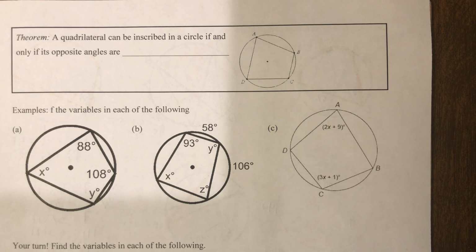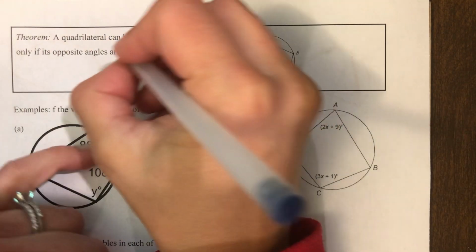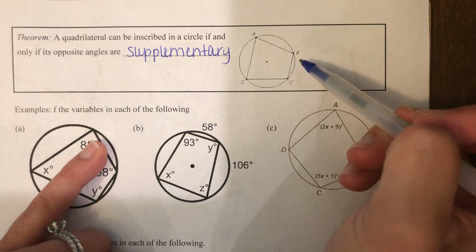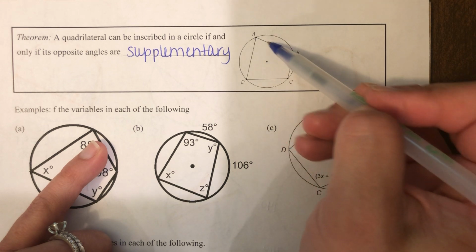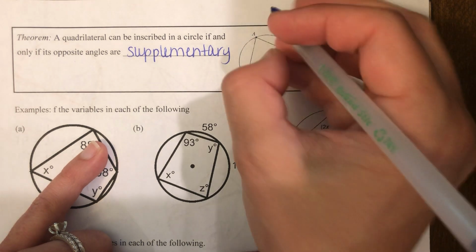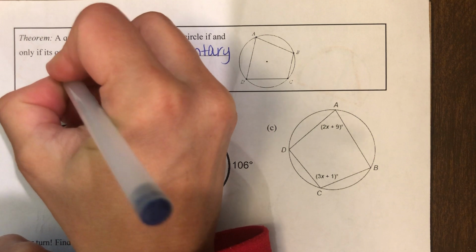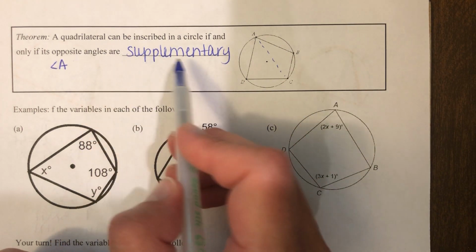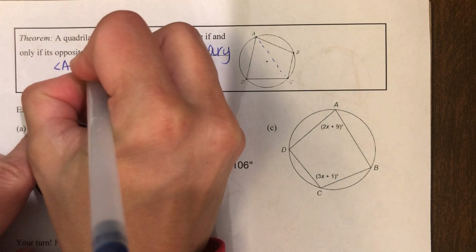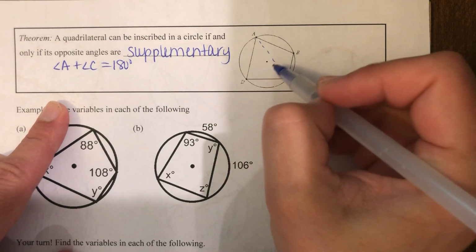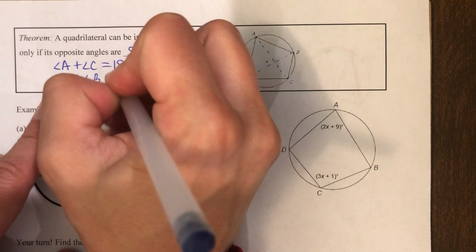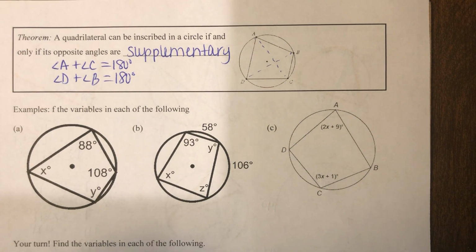All right, the last theorem: a quadrilateral, a four-sided figure, can be inscribed in a circle if and only if its opposite angles are supplementary. We'll have to go over what that word is if you don't remember it. So I see a quadrilateral. Inscribed means every vertex goes to the edge. It says opposite angles. So let's start with A. So angle A, the angle opposite it is across from it. That's angle C. It says they're supplementary. Supplementary means they add to 180. So angle A plus angle C is going to equal 180 degrees. And so will D and B. That's the theorem. Opposite angles add to 180.